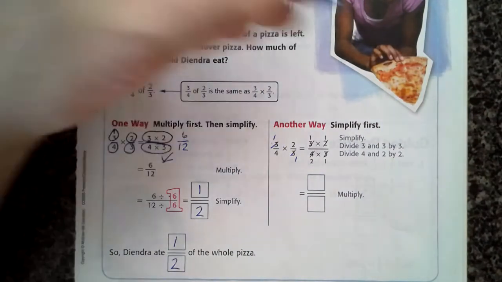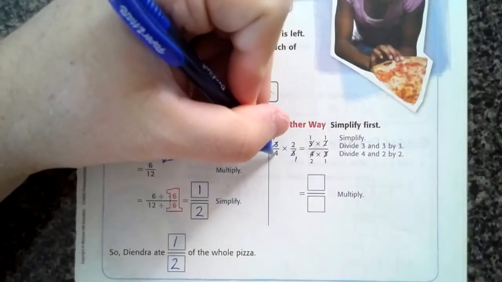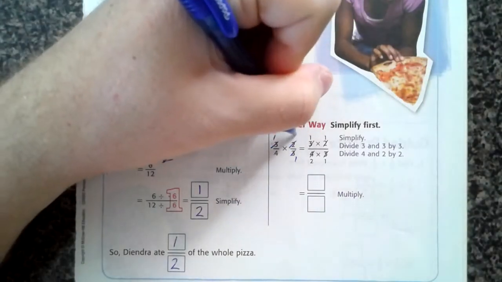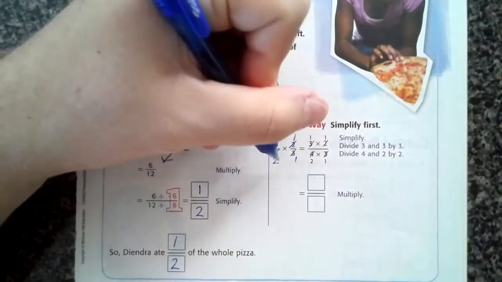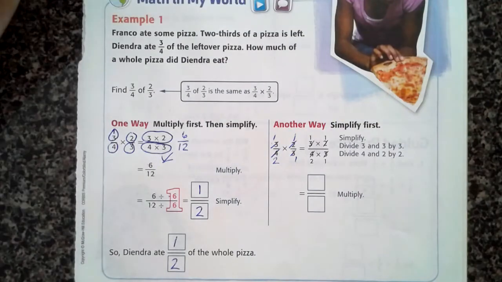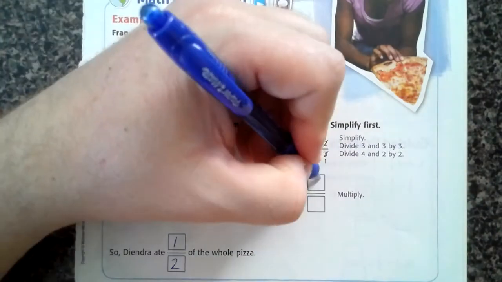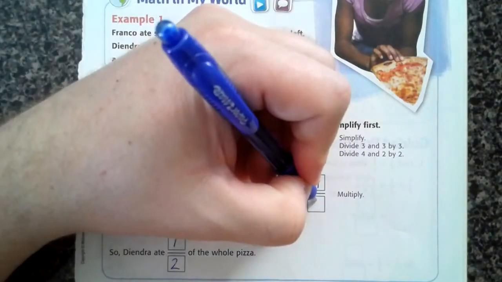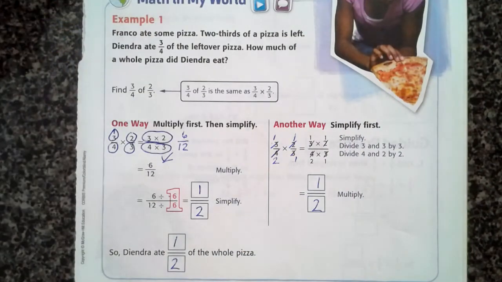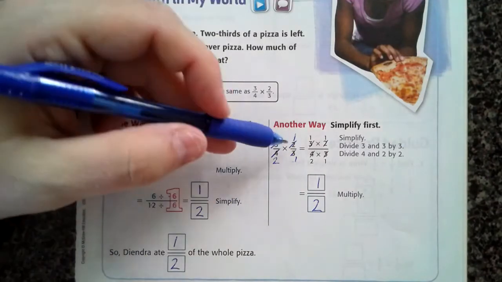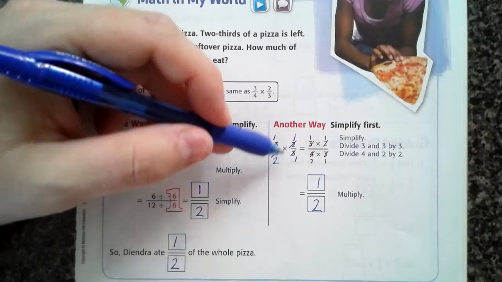And then the 2 goes into 4 two times, so you make this a 1 and make this a 2. Then you multiply straight across. 1 times 1 is 1. 2 times 1 is 2. So you still get 1/2 either way. If you're not good at simplifying, I highly recommend trying that cross-canceling first. It might help you out a little bit.